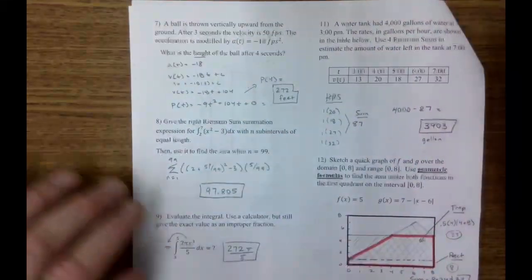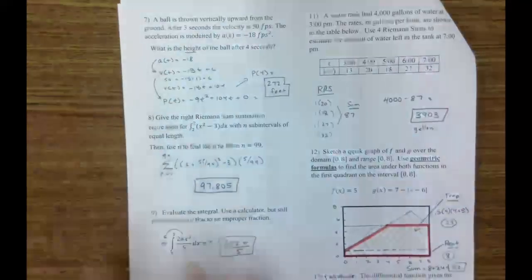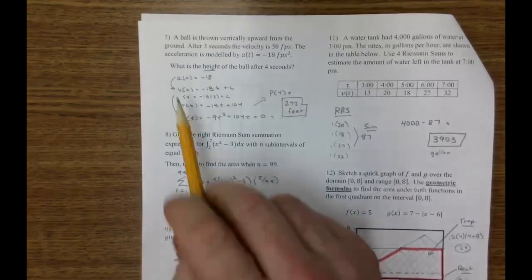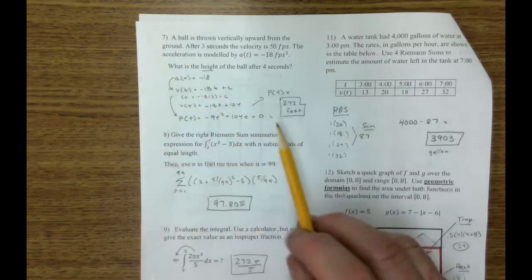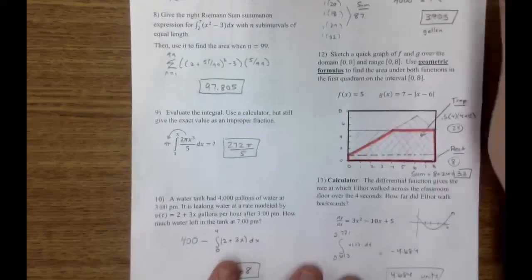On number 7, we have to do the same kind of logic, but we're going to go from acceleration to velocity to a position function. And the trick on this one is that the ball is thrown from the ground, so the height right here on the position function is 0.